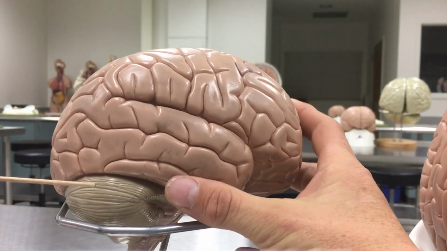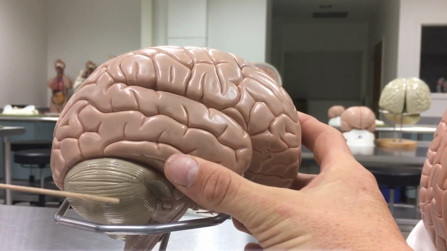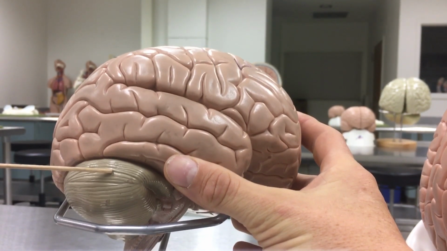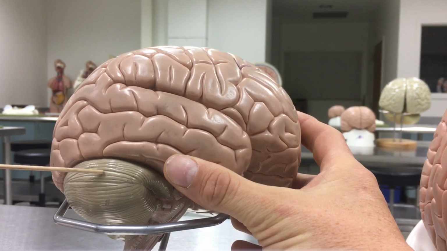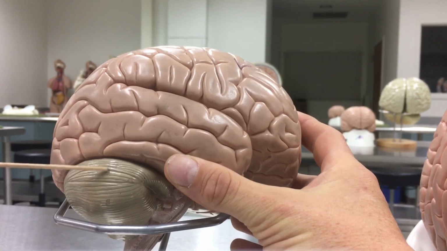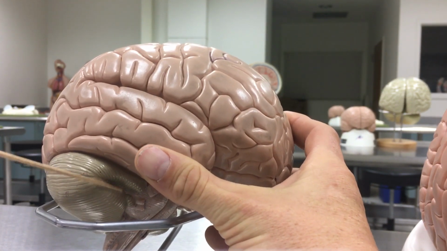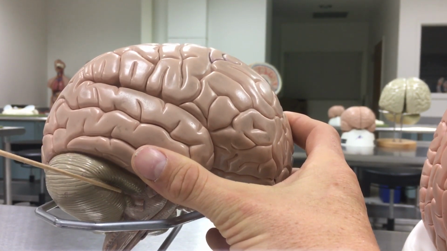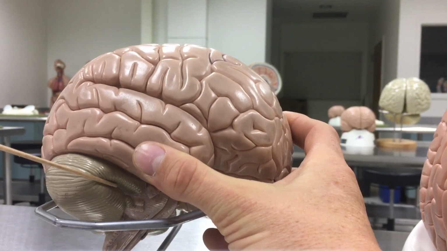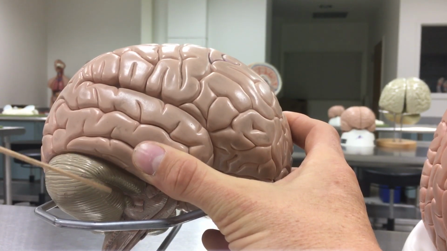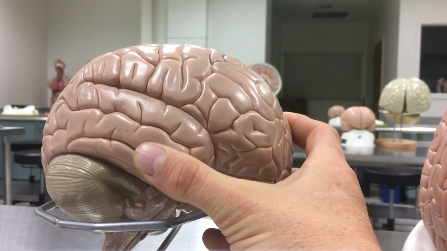Looking at the cerebellum, we see folds and they look a little different. They're much more highly folded, and we call these folds the folia. And you can see that there's two portions. There's this superior portion, inferior portion. This is actually the anterior lobe. This is the posterior lobe.